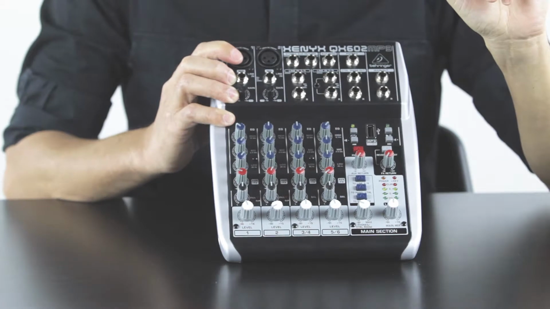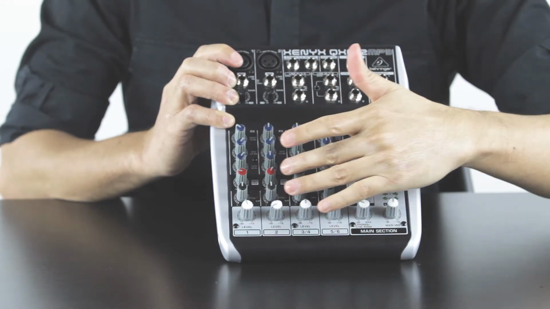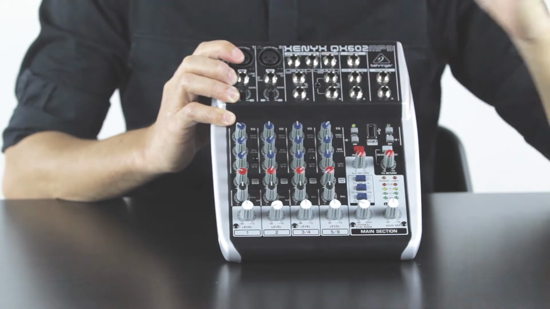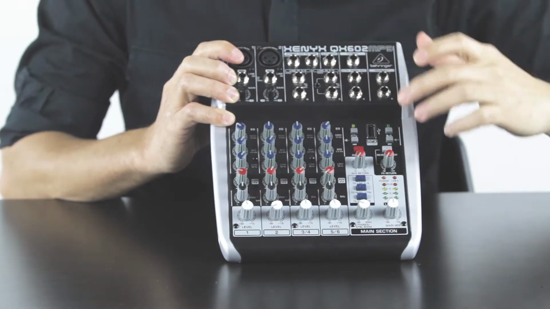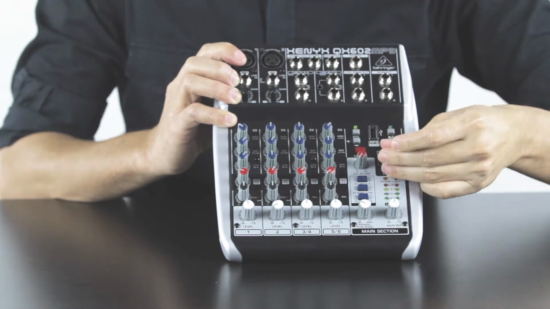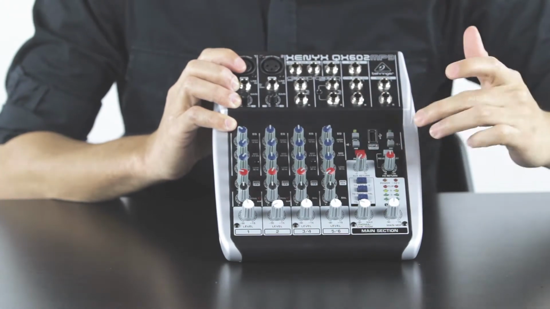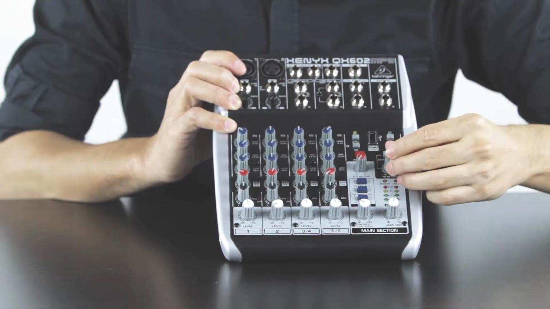Function number 2, if you are not using an external effect, there's actually an internal effect over here. Behringer put this very handy reverb and delay function over here.